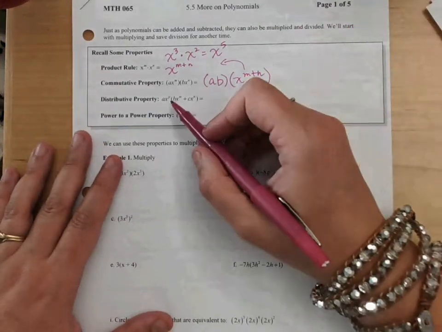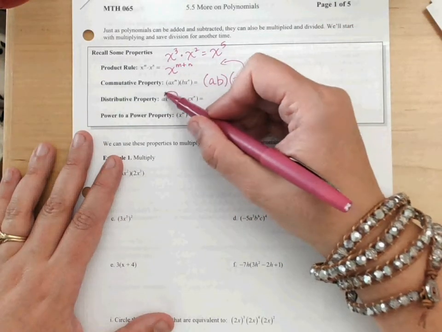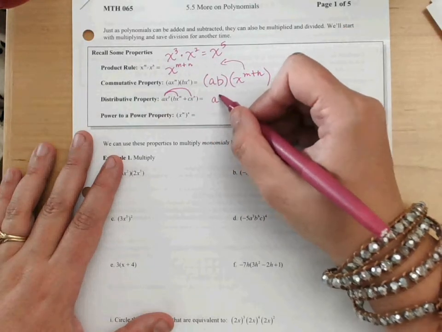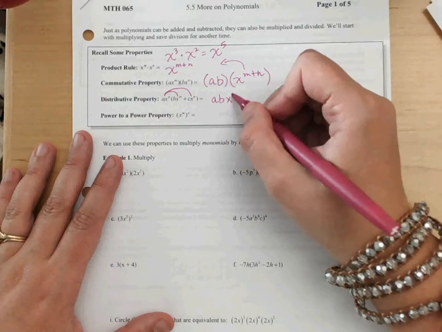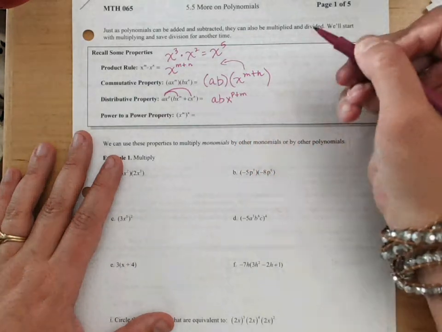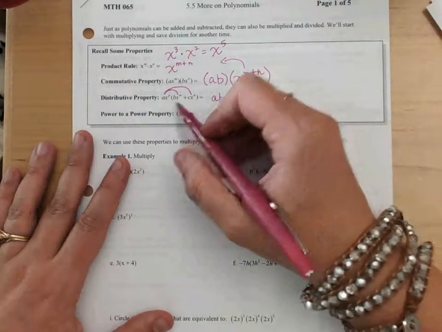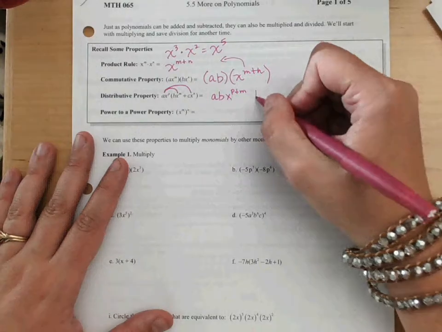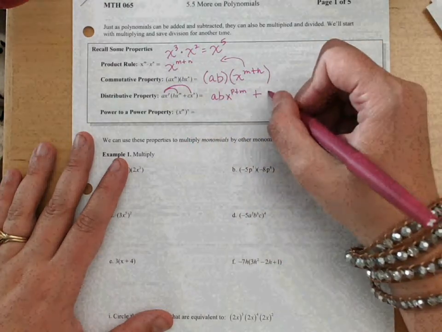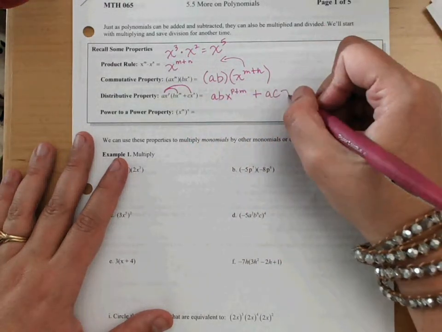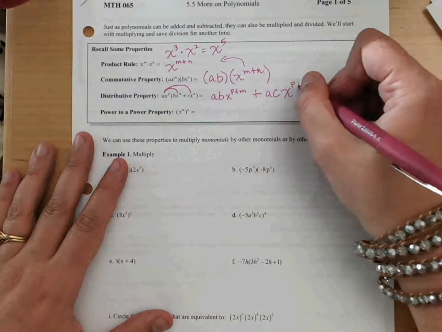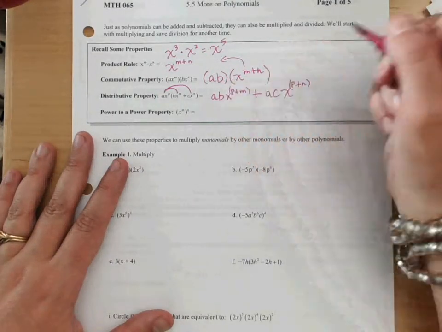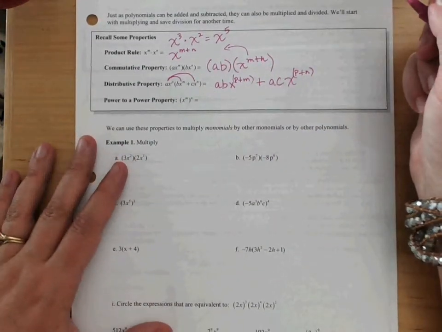The distributive property means I'm multiplying a by b and c, so I would get a, b, x to the p plus m, right? I would add the exponents and multiply the coefficients. The coefficients in that case are a and b, plus a times c, and then you would have x to the p plus n, right? You would be adding the exponents when you multiply the bases. That's the same thing as the product law.